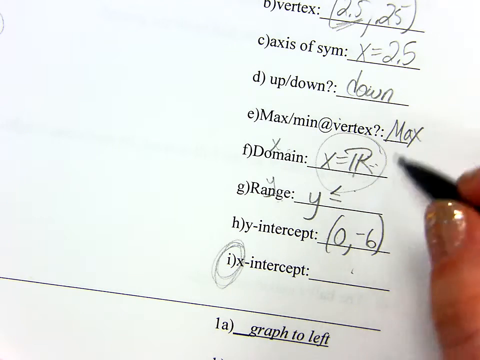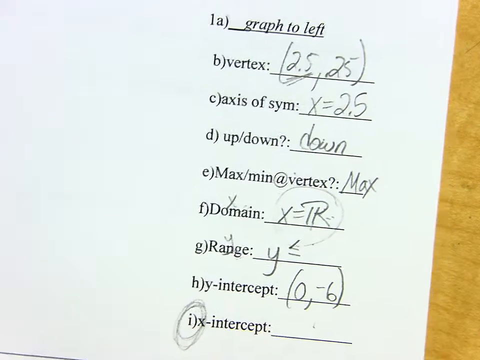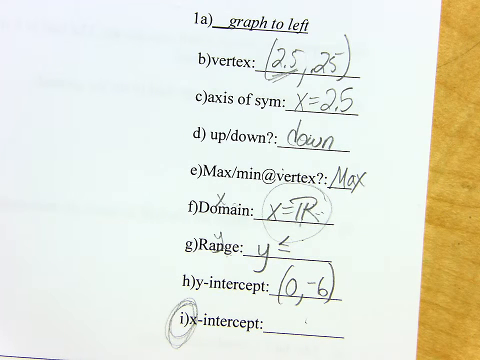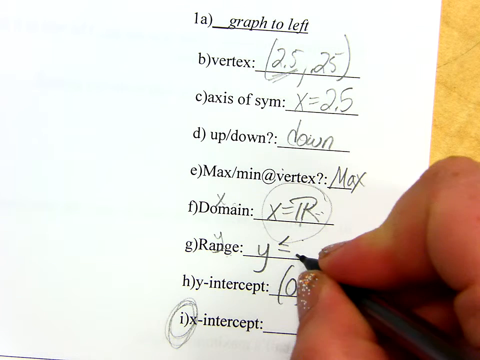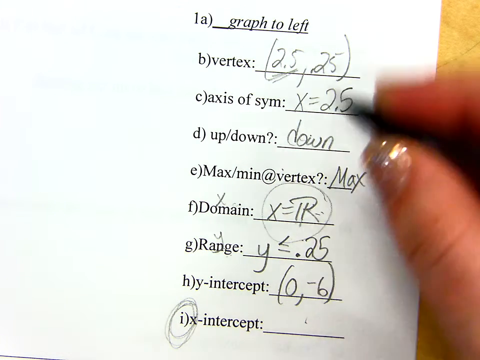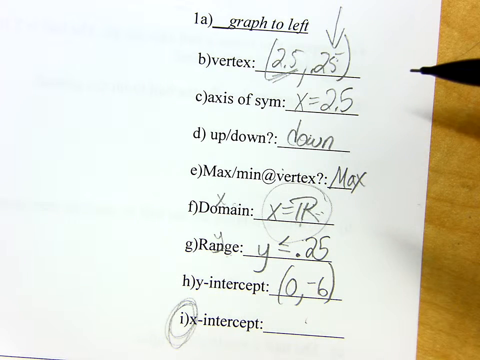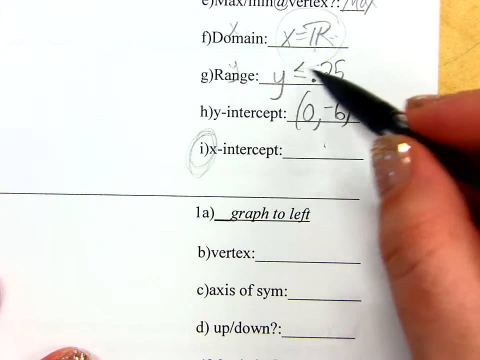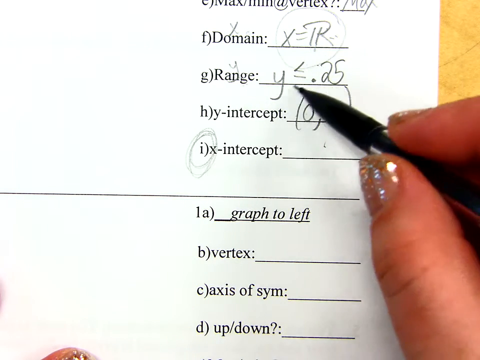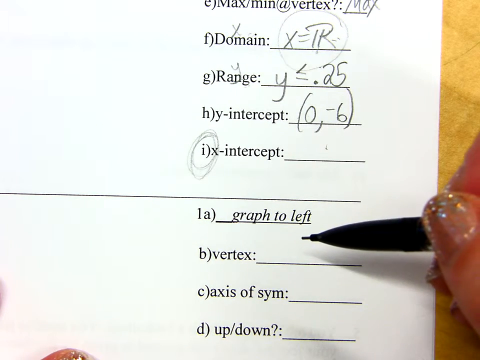I'll give you a hint. There's no more math to do. You already have it. It's already on your paper somewhere. 0.25. The highest y value I'm ever going to get is 0.25. So that's the highest. All the other y values are going to be something less than 0.25. Does that make sense? Yeah.